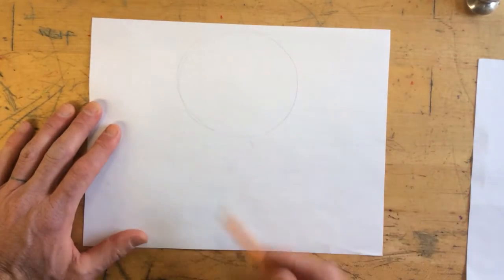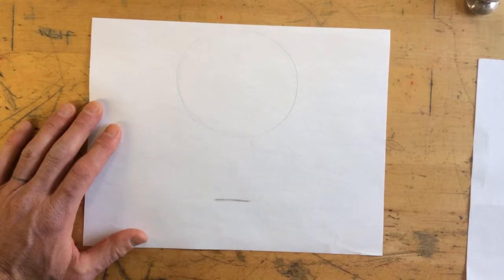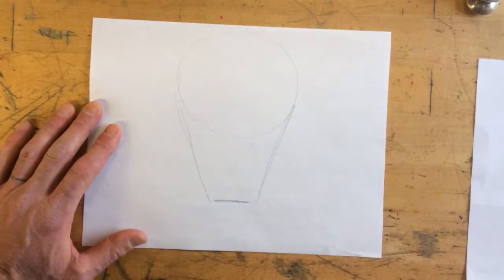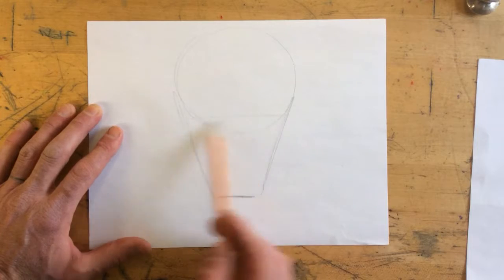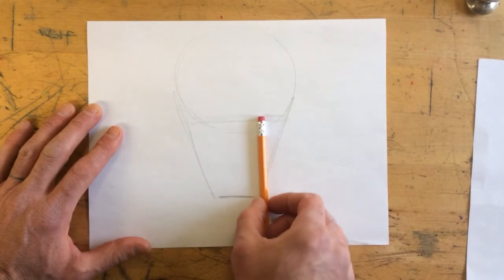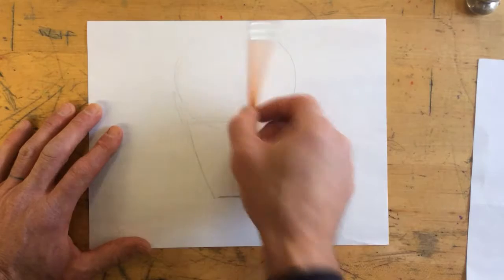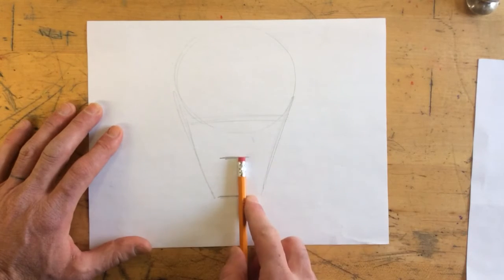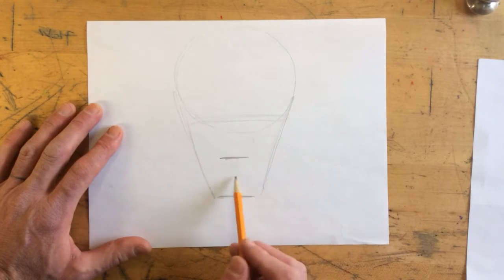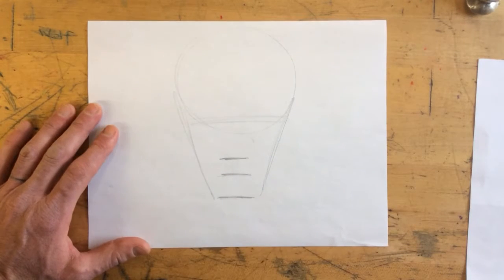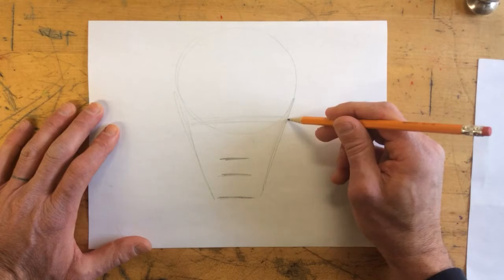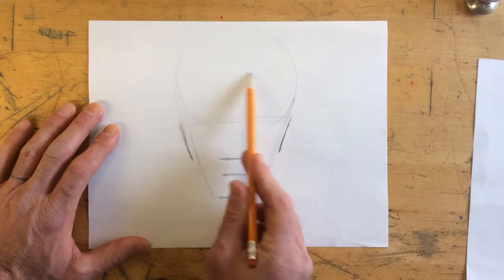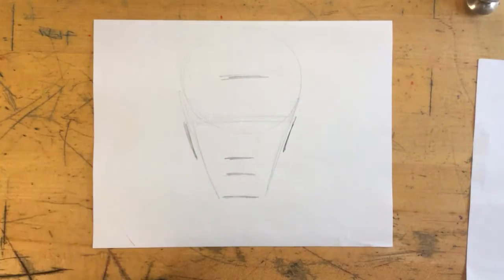So we do a circle for the brain, we do the chin, and we do the sides. The eyes go halfway in between. The distance from here to here should be the distance between there to there. The nose should be halfway down from that. The distance from here to here should be the same distance from here to here. And then the mouth goes halfway down from there. The ears go from the eyes to the nose, and the hairline is about halfway up.